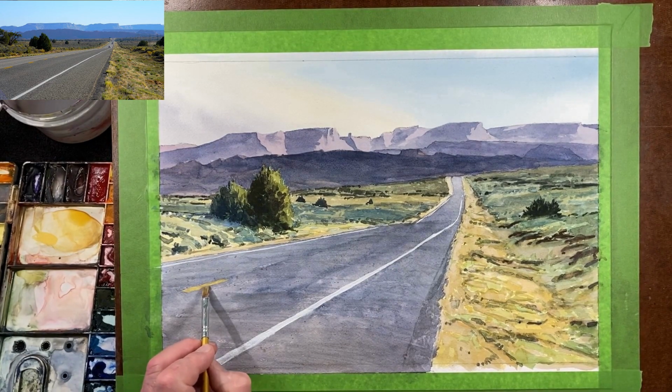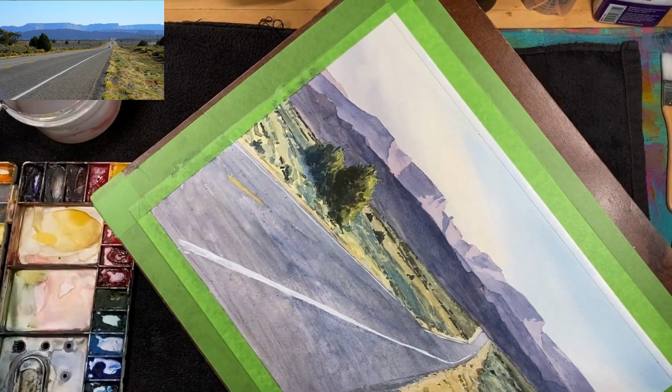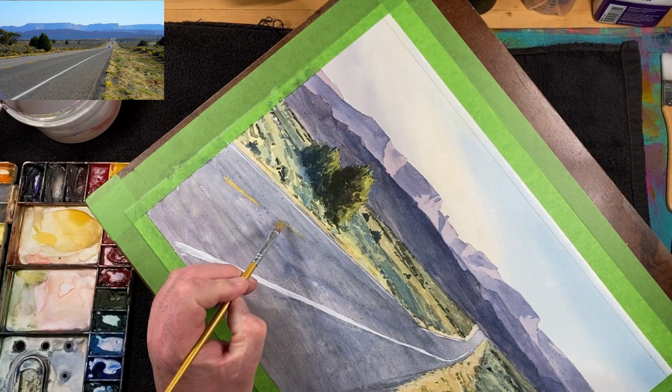So now opaque white mixed with transparent yellow to make a gouache yellow, and that's what I'm now laying in there for the stripes of the road.